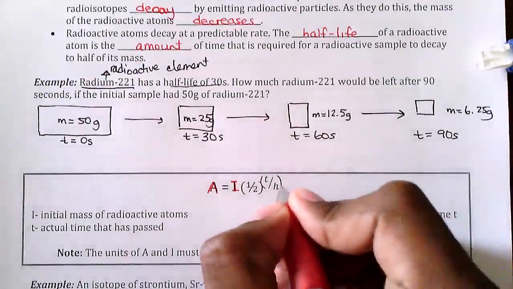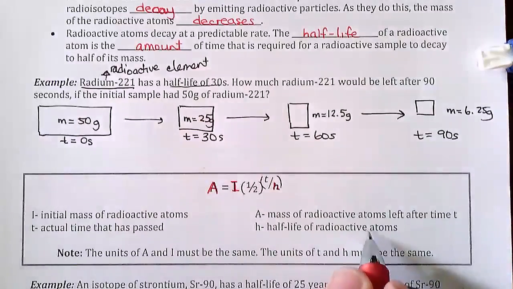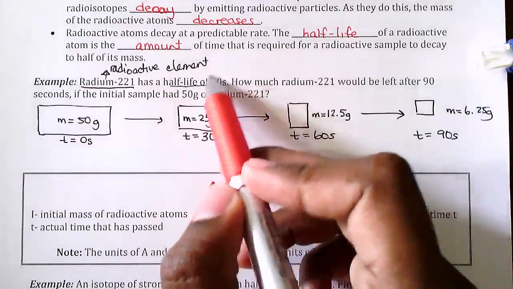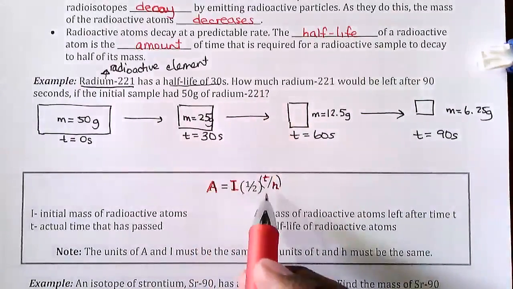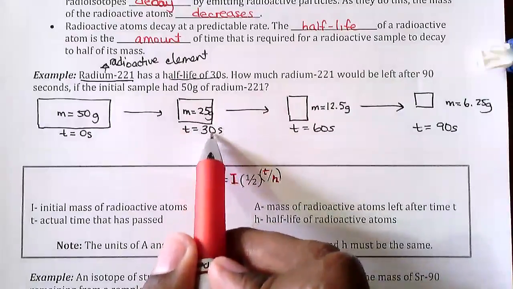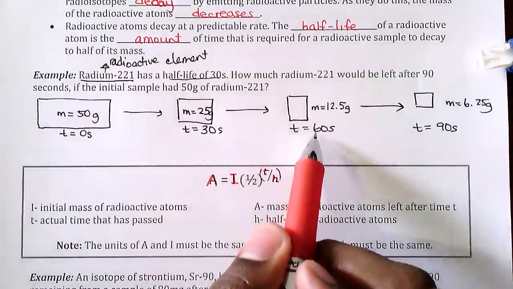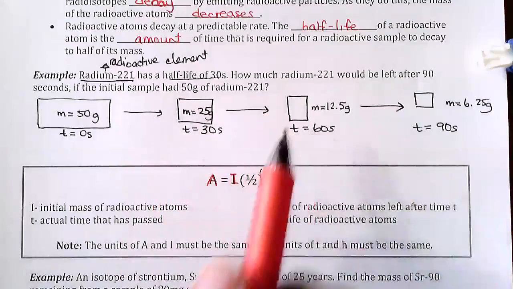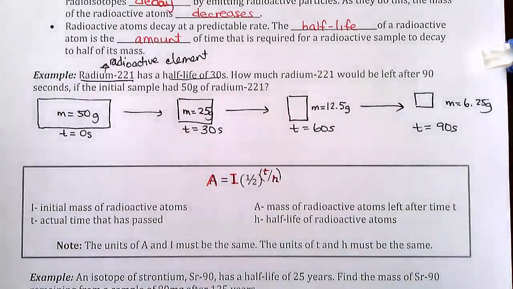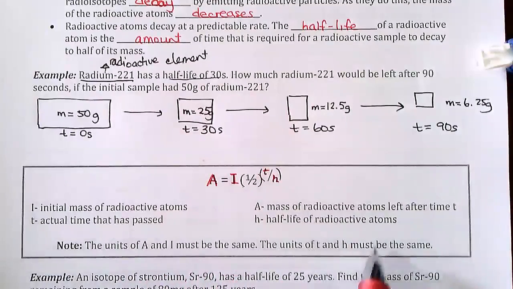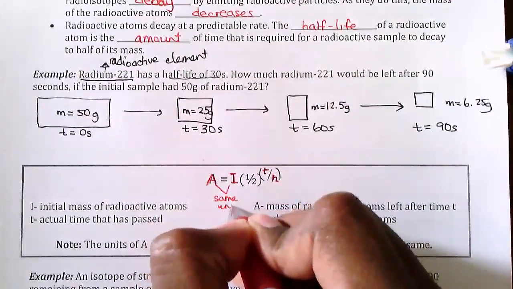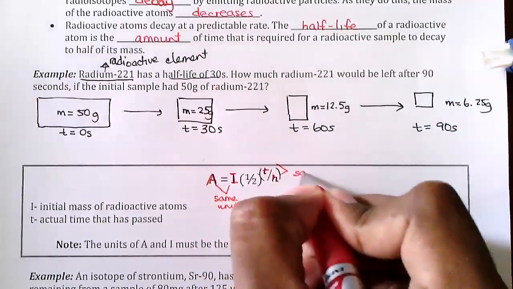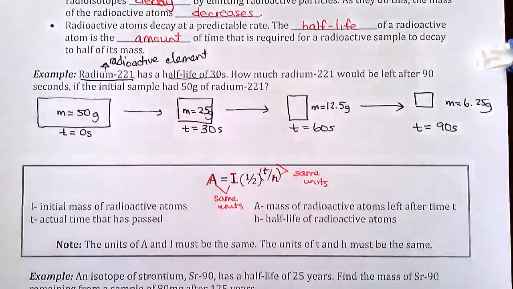The H here represents the half-life of the radioactive atoms. In this case, the half-life was 30 seconds. And T represents the amount of time that actually passes by. Here, T would be 30 seconds. 30 seconds passed by. Here, T would be 60 seconds. 60 seconds passed by, and so on. Again, just like how the units of A and I must be the same, the units of T and H must also be the same. So these two should have the same units, and these two should have the same units for this to work.